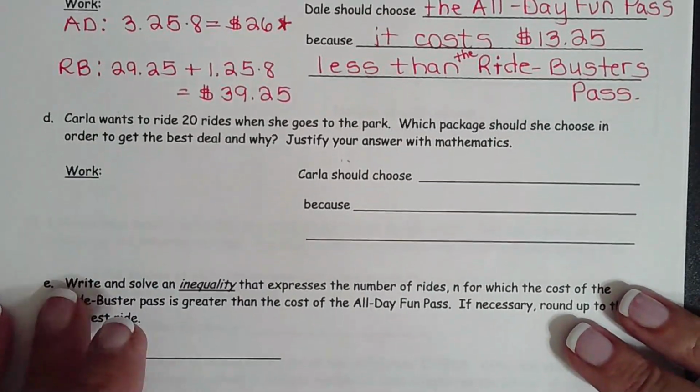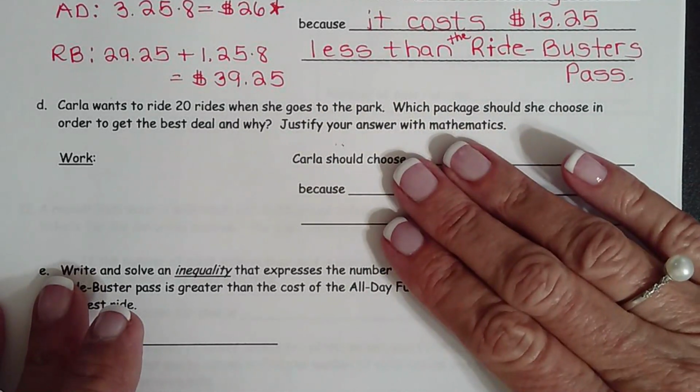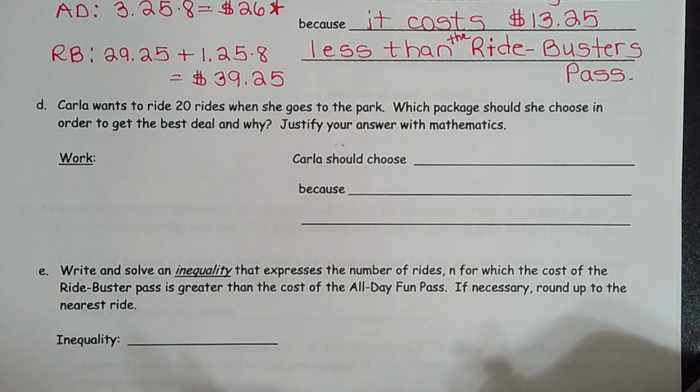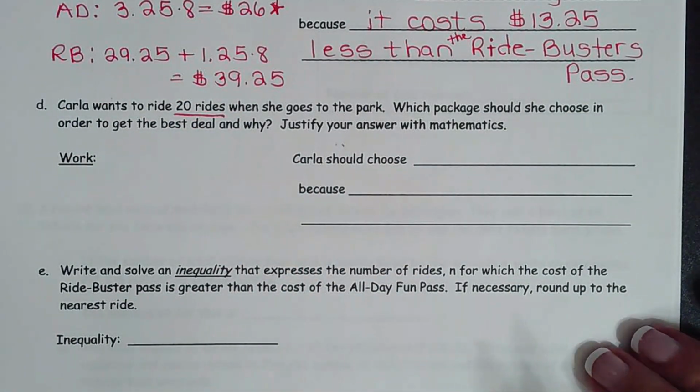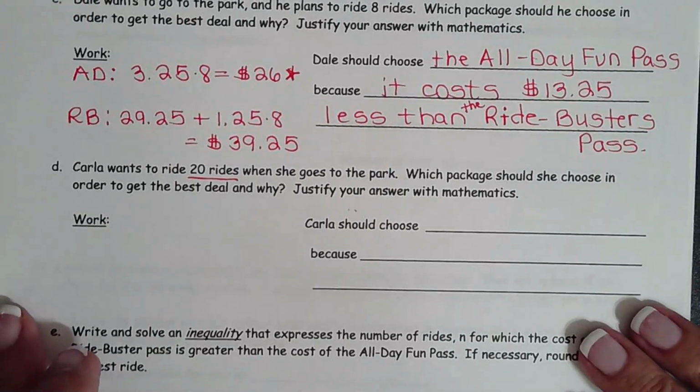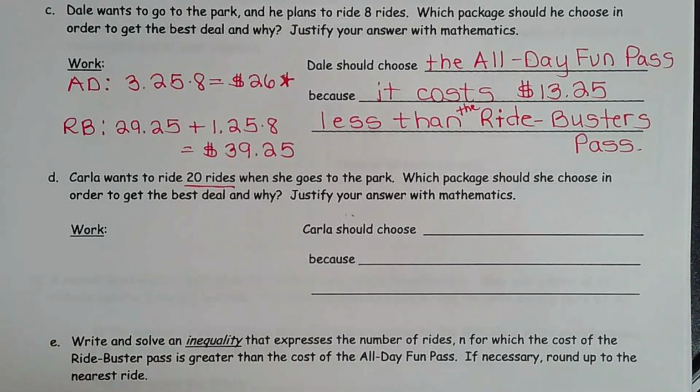Okay, go ahead and shut off your video and figure out which pass Carla should buy. She's going to ride 20 rides. So do the same thing we did above and see which one's the best deal for Carla. And then come back when you're ready to check your work.